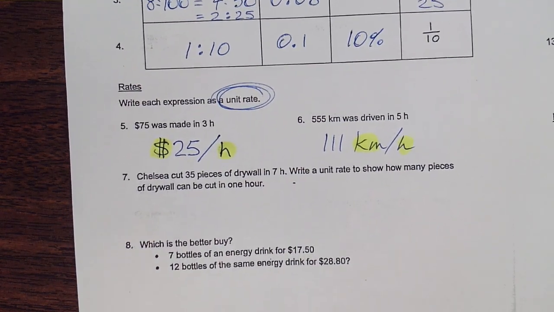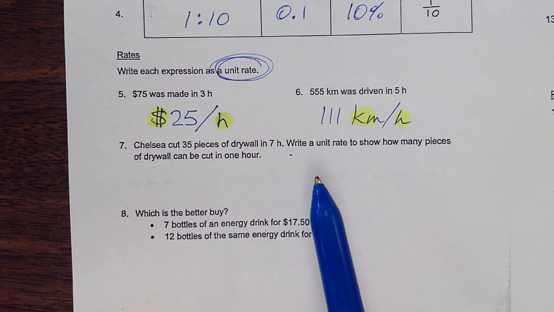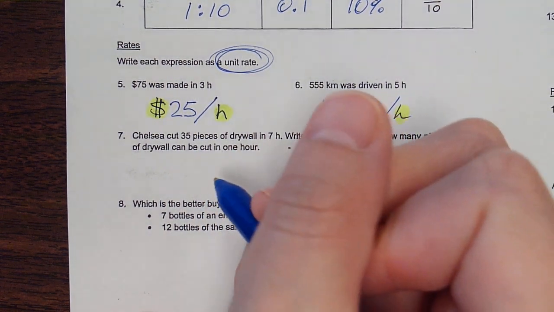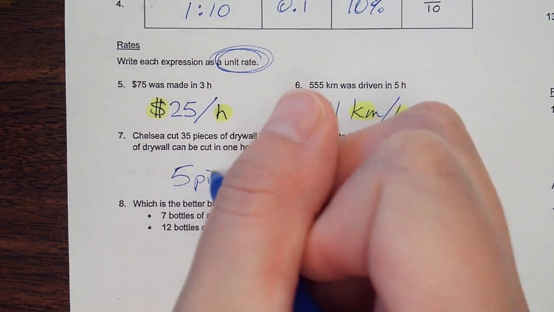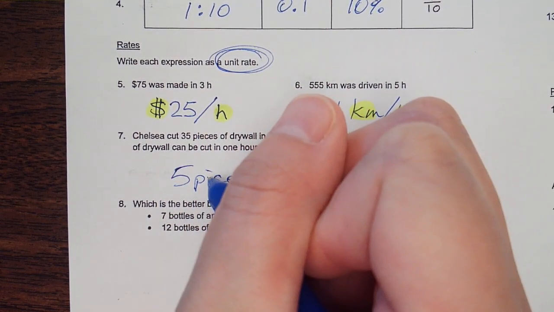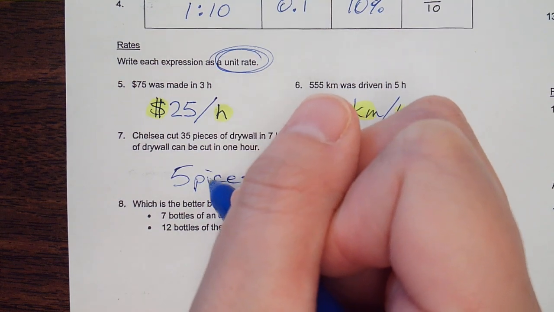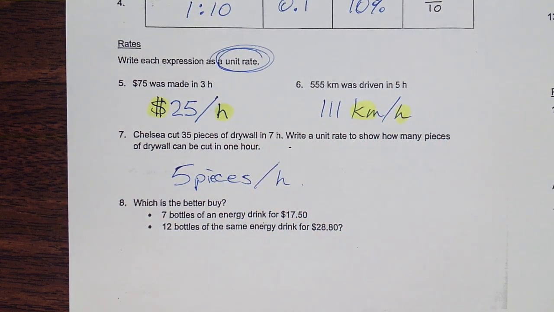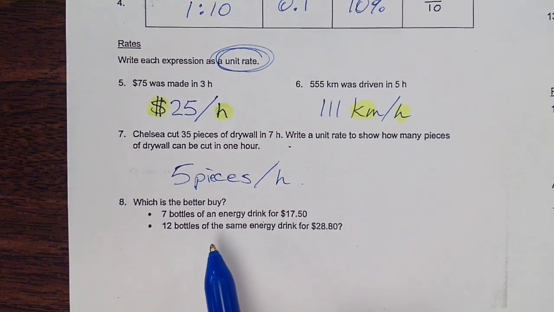Okay, number 7, Jennifer? 5 pieces. Whoa, I totally spelled that wrong. 5 pieces per hour. Good. Bara?